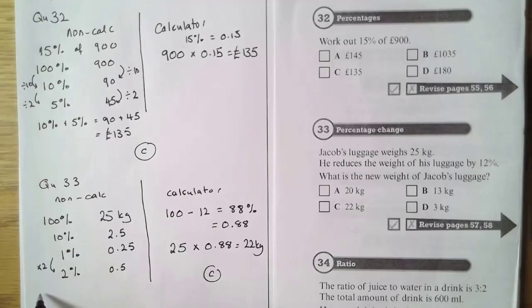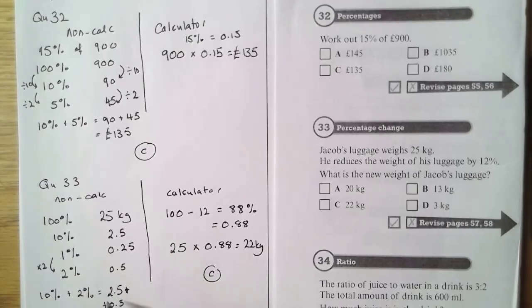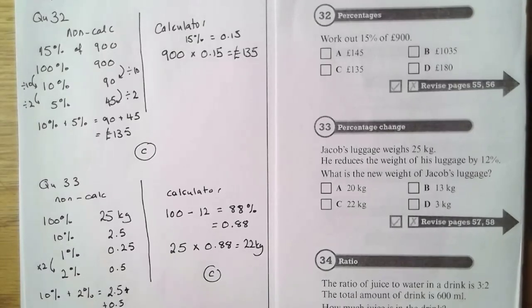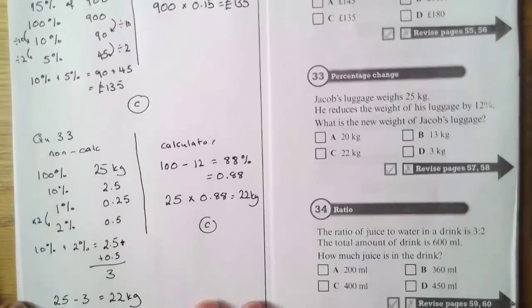And then 12% is 10% plus 2%, which is 2.5 plus, well, I'm going to put it down here, 0.5, which gives us 3. We then take the 25, the original kilograms, we subtract 3, and that gets us to our 22 kilograms.